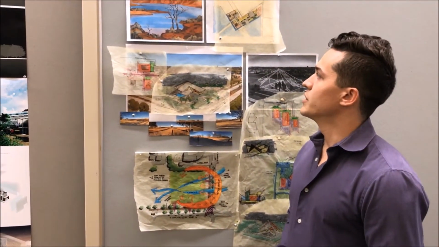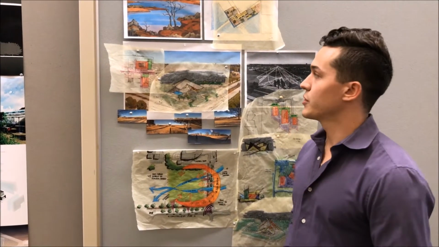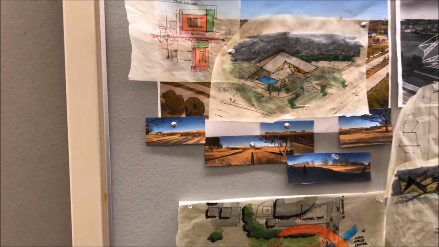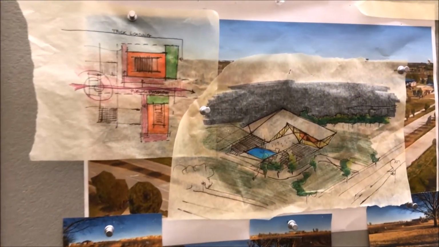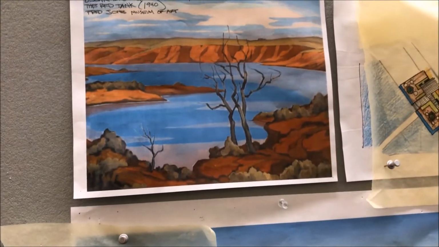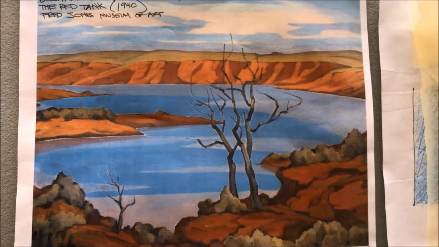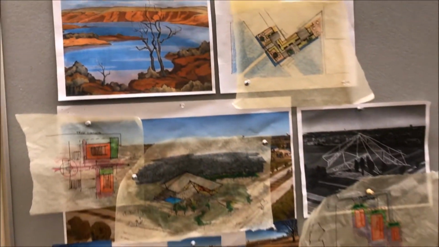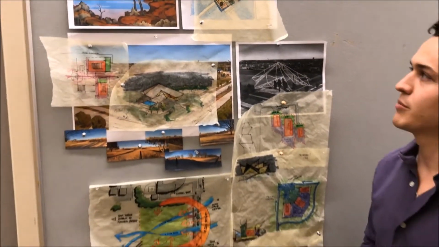And we visited the Fred Jones Museum of Art here on campus, which has a large section devoted to Oklahoma landscape paintings. This painting by Jacobson really displays the Oklahoma landscape in a really powerful way. This one inspired me through the design process.